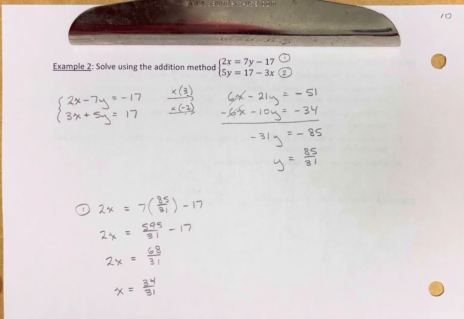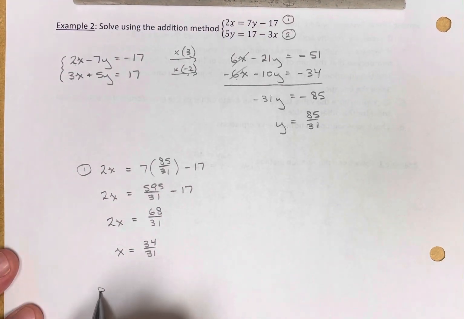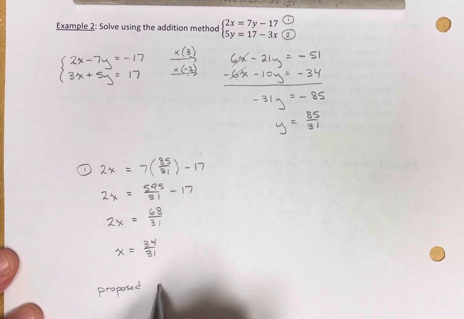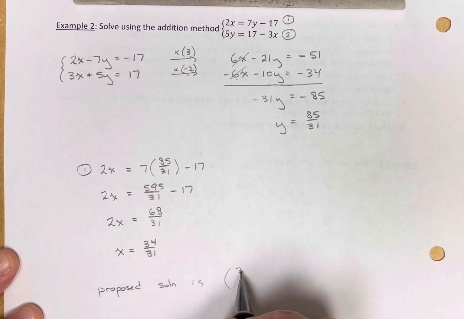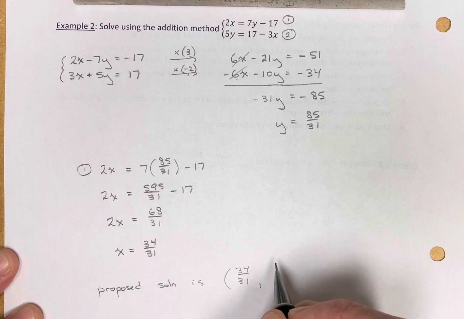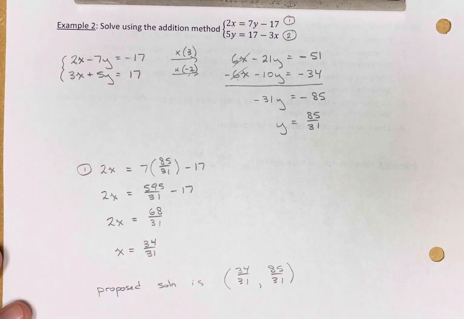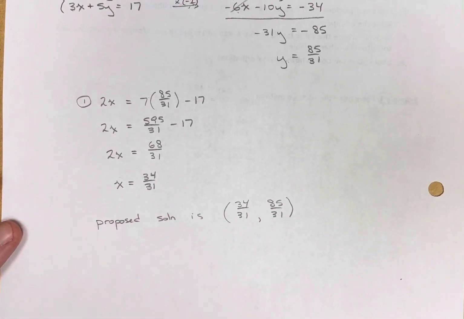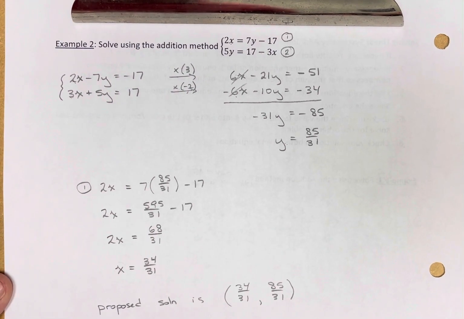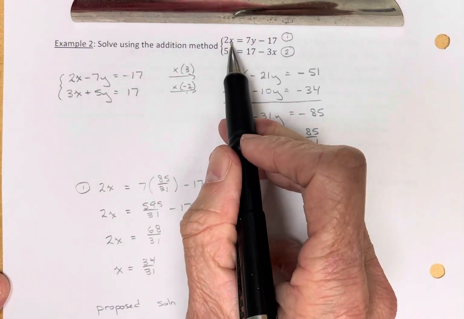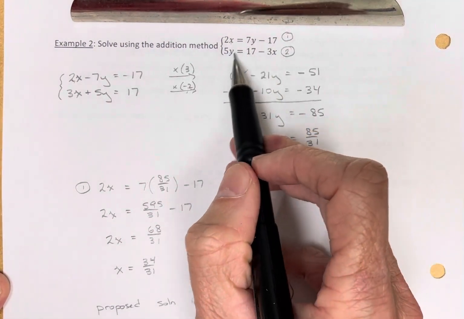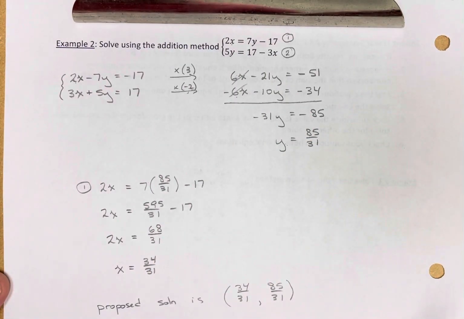So there's my proposed solution, and it is not a pretty one. The x value is 34 over 31, and the y coordinate is 85 over 31. Oh my goodness. And then I need to check that, of course. I will let you do that. You've got a calculator, and you can go back into here and put 34 over 31 in for x, put 85 over 31 in for y. Use your calculator to see that both equations are true.